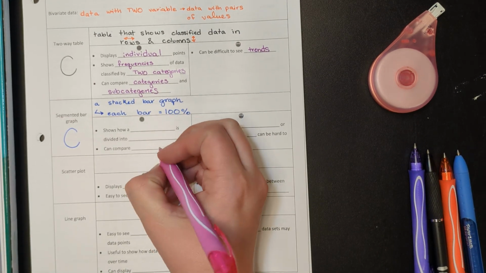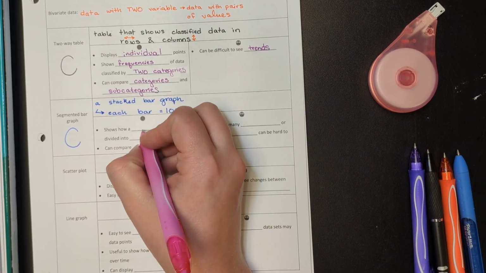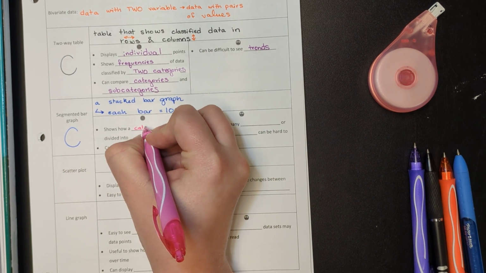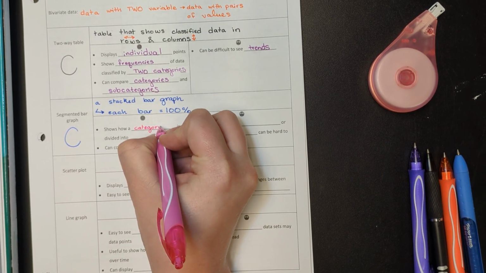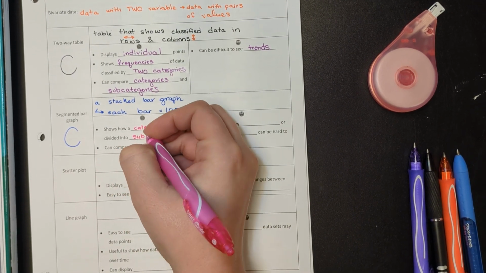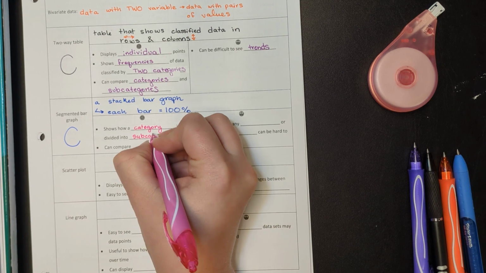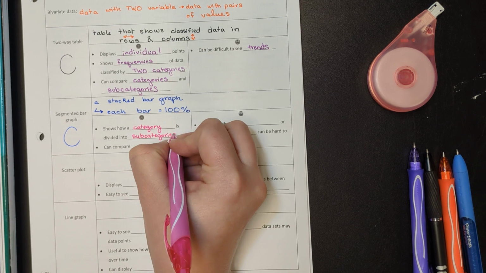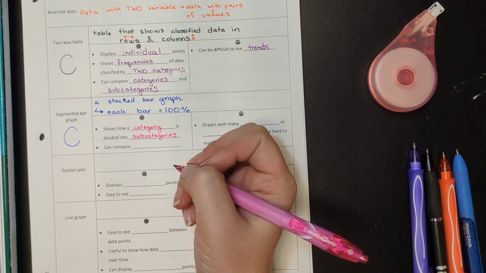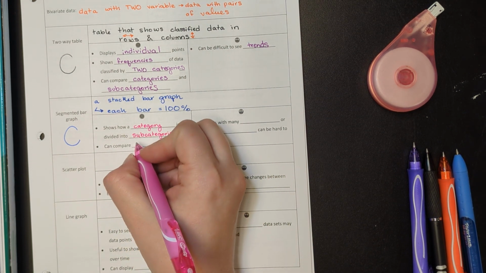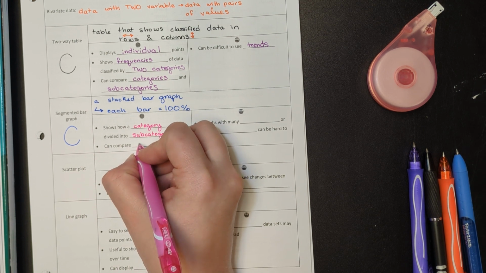So, good things that a segmented bar graph can do. It shows how a category is divided into subcategories. You could see that kids, you could see the chocolate percent and you could see the fruity candy percent. You can see the two different colors really easy. And you can use it to compare categories.